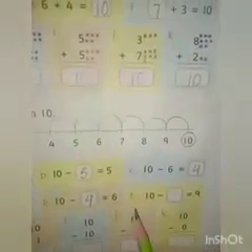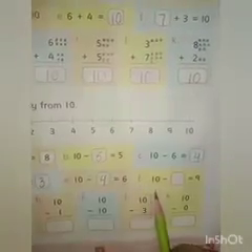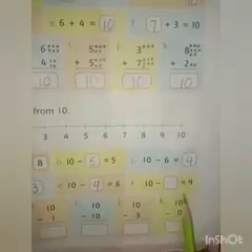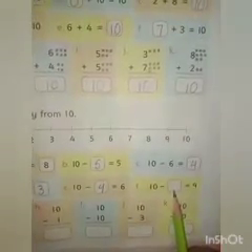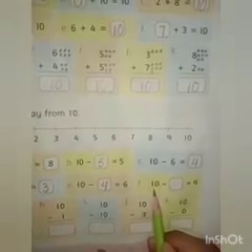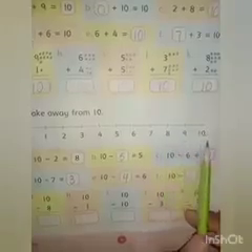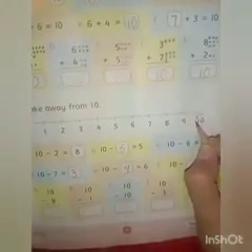Next one. Point F. Here we have our first number is 10 and our answer is 9. We have to find our second number. 10 is bigger number, so we are going to find out number 10 at the number line. Here is the number 10. Circle it.